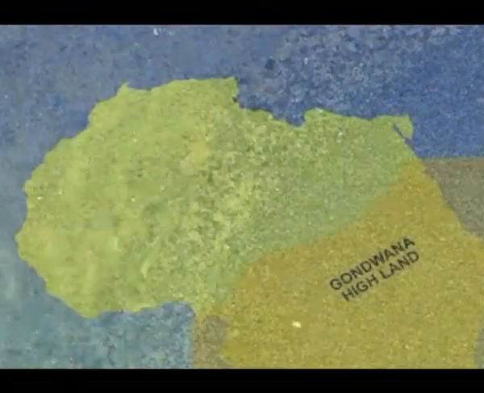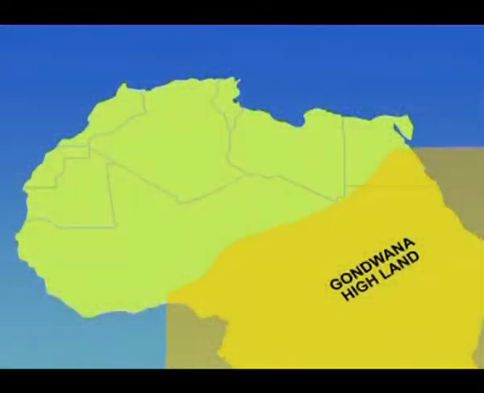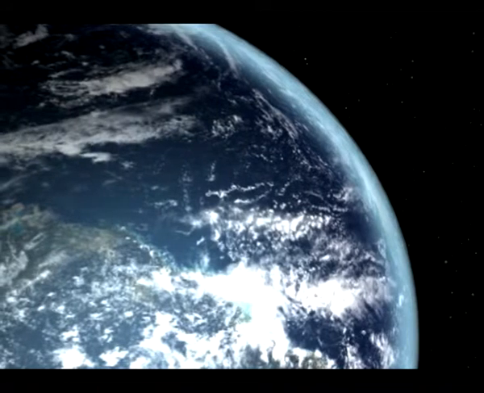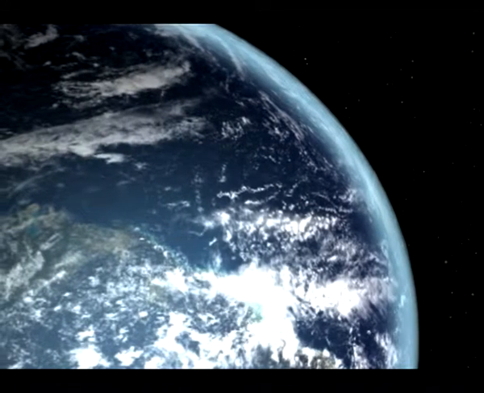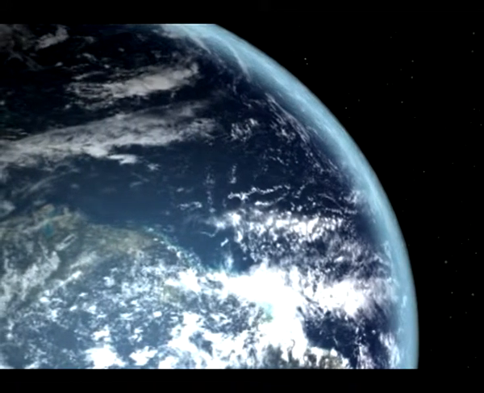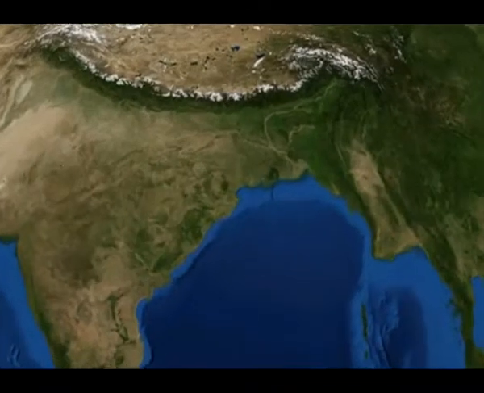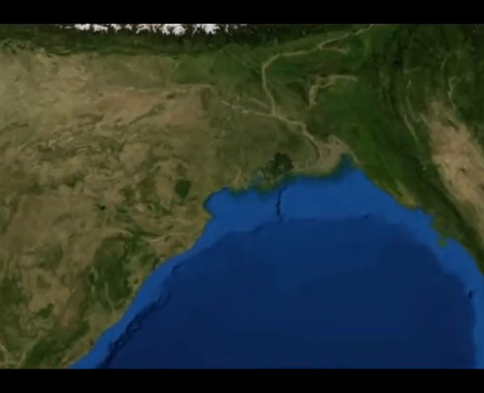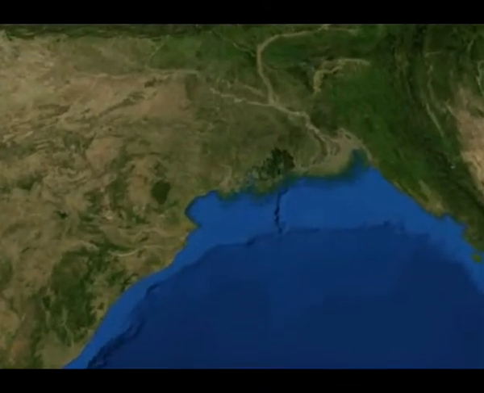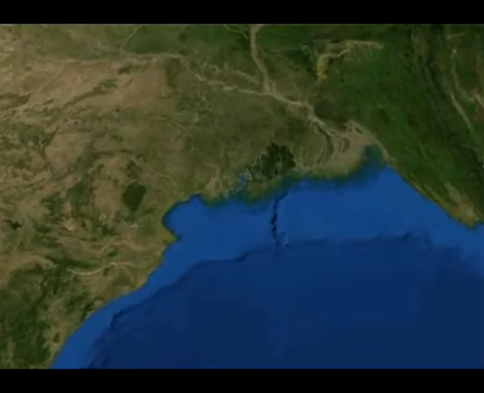Layer by layer, the delta system built out onto the shelf. A prograding deltaic front developed that must have stretched over more than 2,000 kilometers. There's no deltaic system on Earth today that even comes close to these dimensions. On a scaled-down level, however, the present-day largest delta of the world may give us an idea of how such a long deltaic coastline may have functioned.